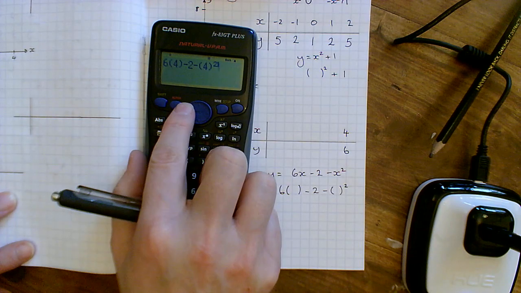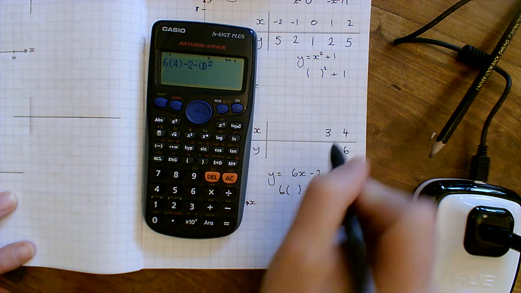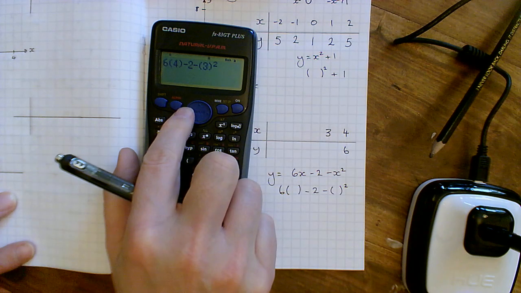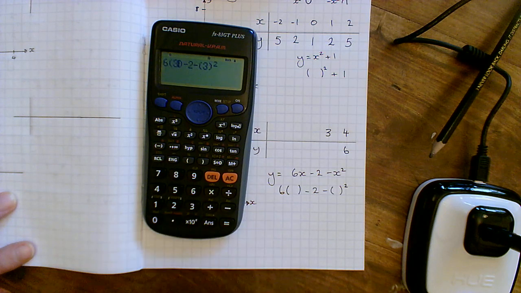So go back to the calculator. Let's say x is 3 this time. So we're going to put a 3 here for the x value. A 3 in that bracket, come backwards and put a 3 in this bracket as well, 3 there, press equals, and I've got 7, that's okay still.